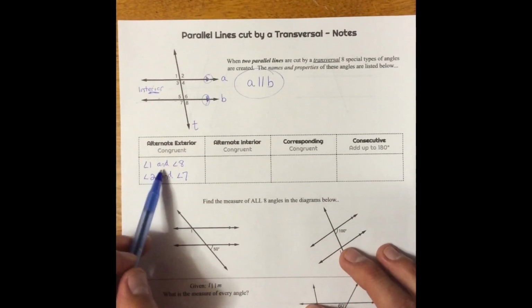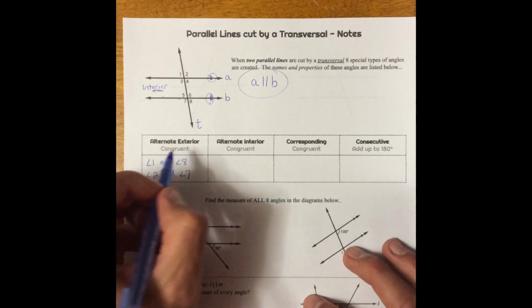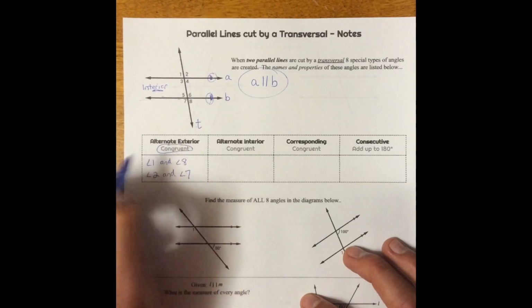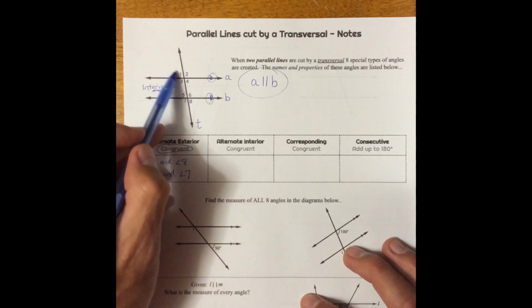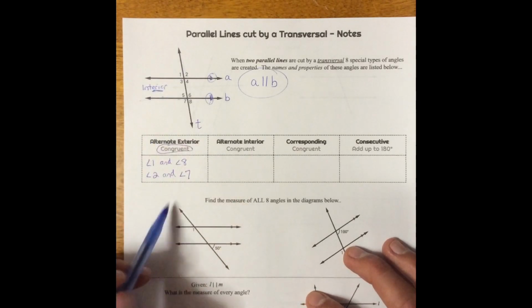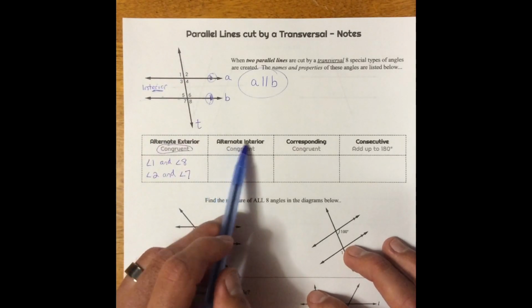Those are alternate exterior. And the thing I want you to just make note of here is alternate exterior angles are always going to be congruent. That means they're the same, right? So 1 and 8 are going to be the same angle, and 2 and 7 are also going to be the same angle. Let's try alternate interior.